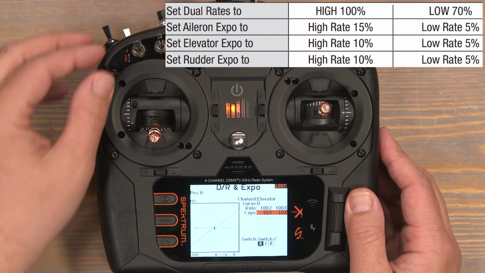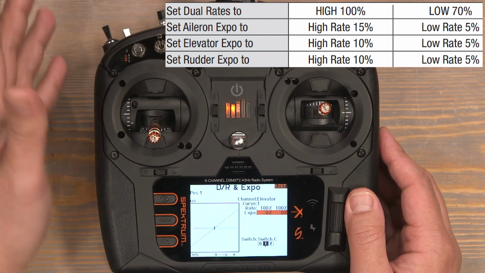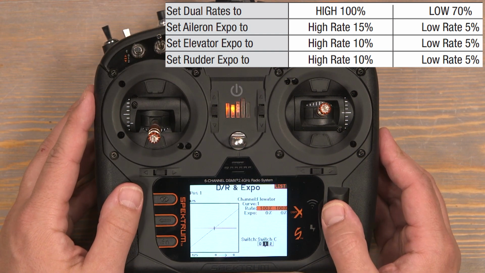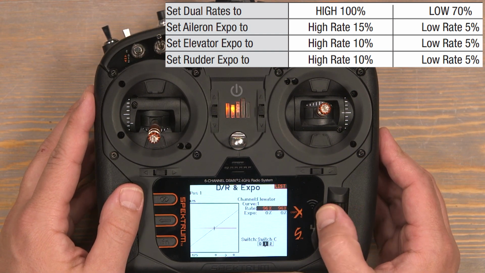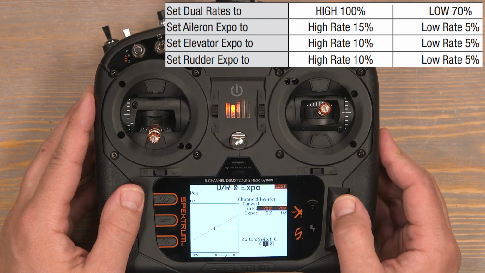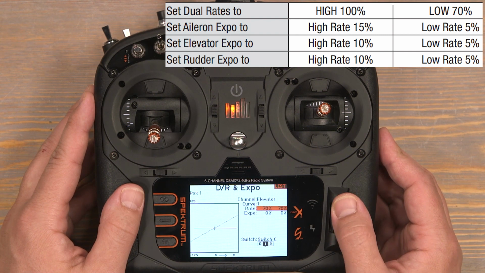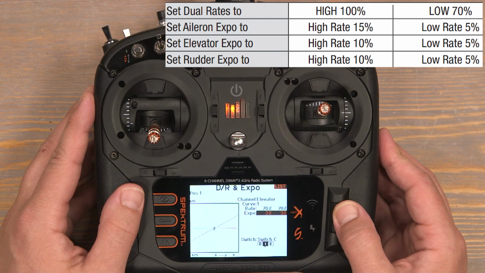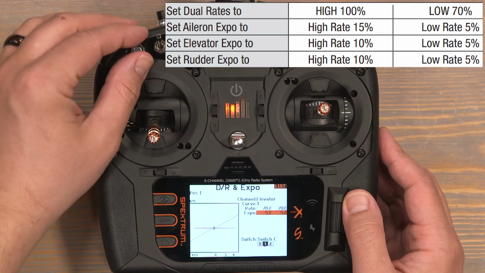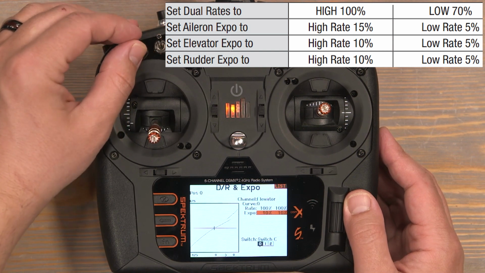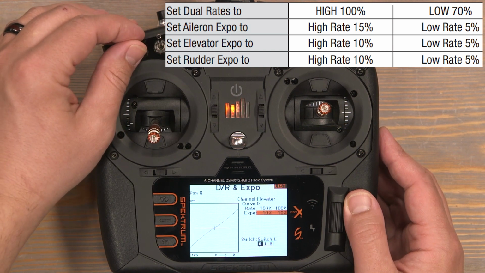Now I'll flip the C switch down to the 1 position for my low rate position, and I'll adjust the 100 down to 70. Click to lock it in, and then I'll add a 5% expo. You can see those are working as they should.